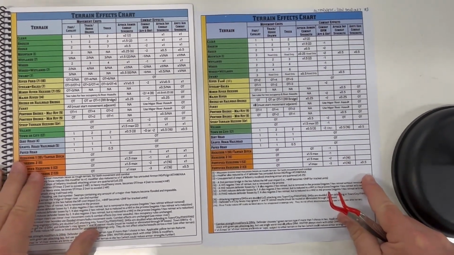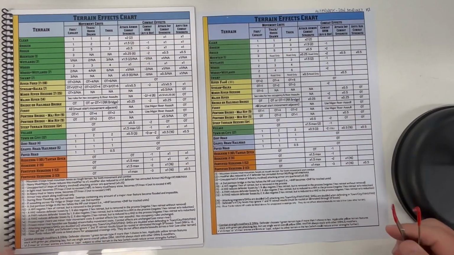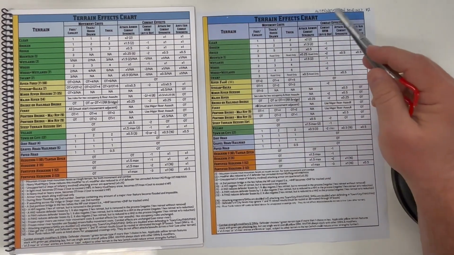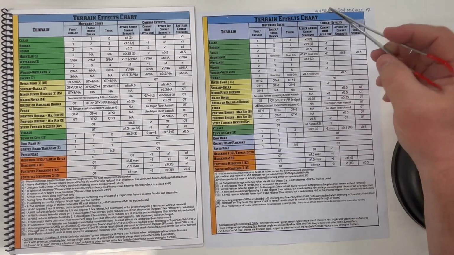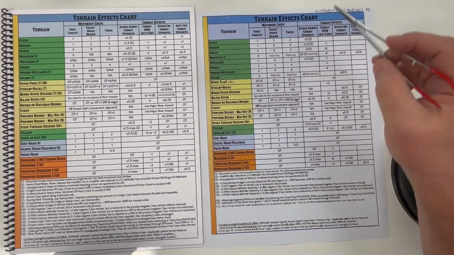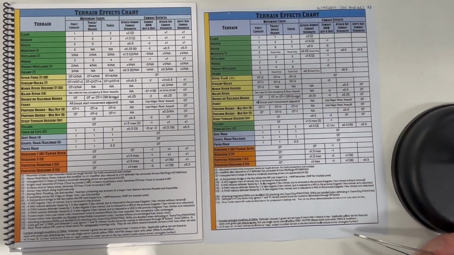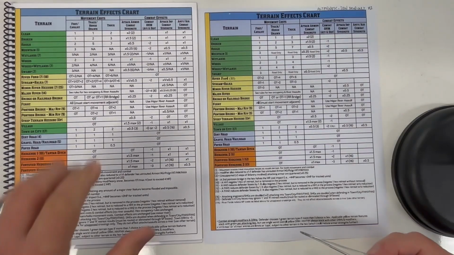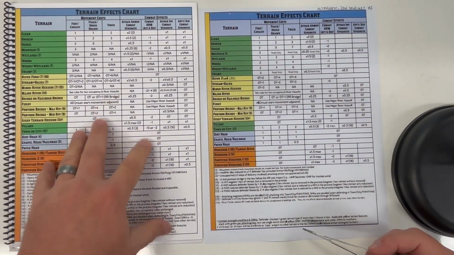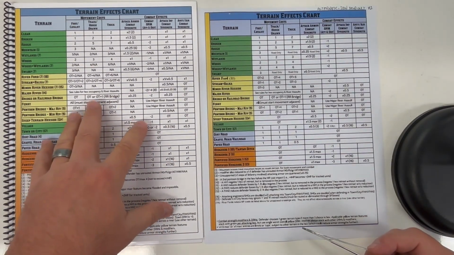This is Punched, and today we're going to talk about an alternate version of the terrain effects chart. This is for the Armored Knights Case Blue Don Bend game, and this is by Grognard Simulations. On the left-hand side, we have the actual published chart that came from the company.